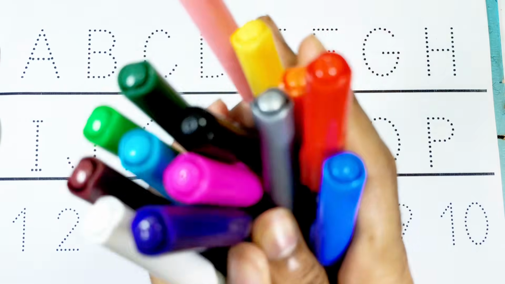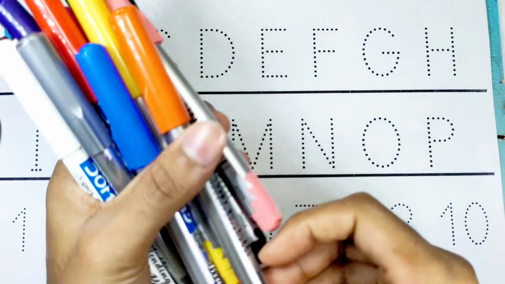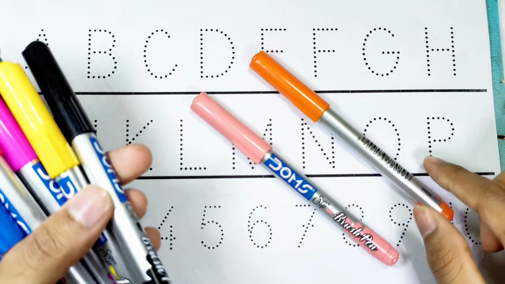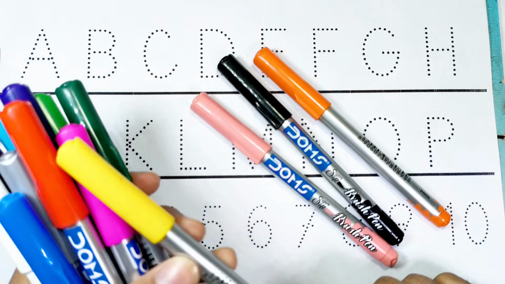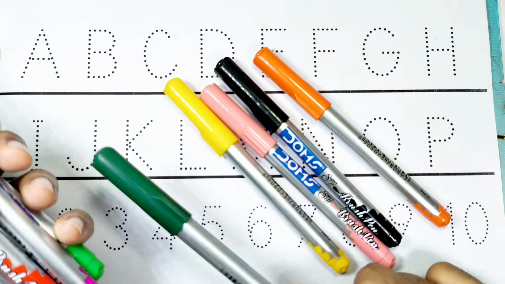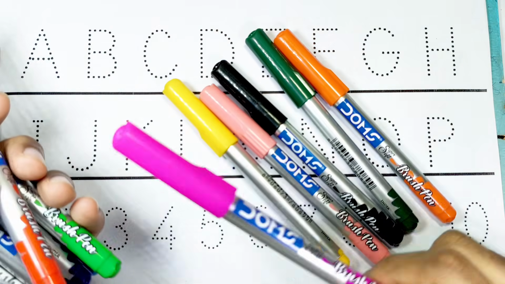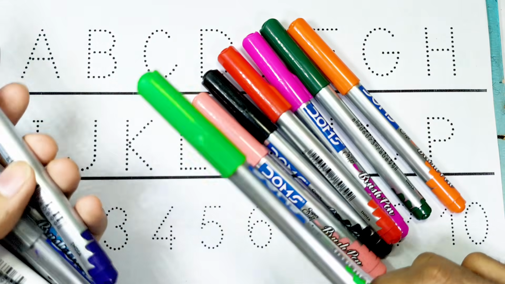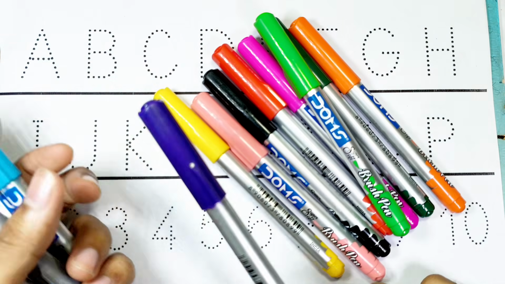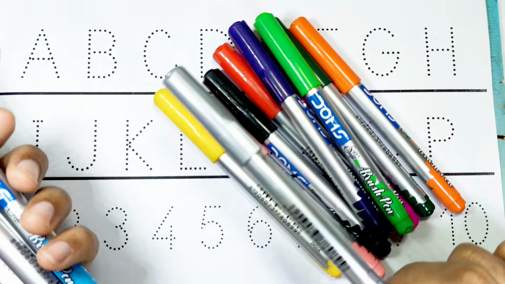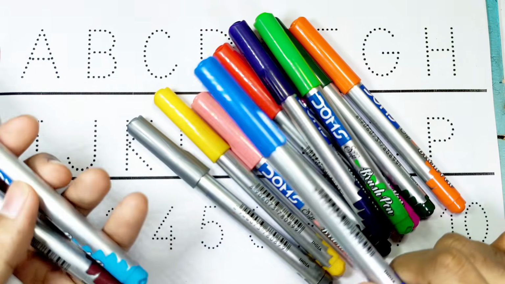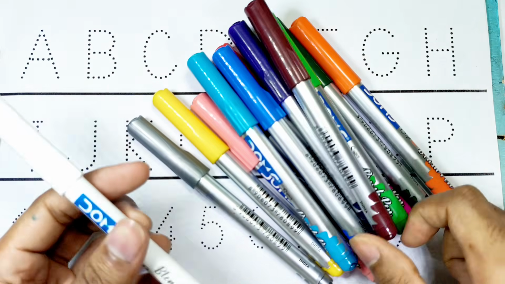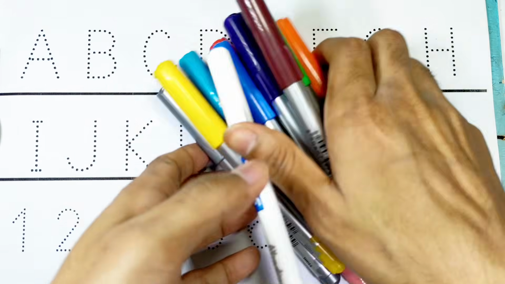Today we're writing capital letter alphabets and numbers. Stay with us. Light pink color, orange color, black color, yellow color, dark green color, dark pink color, red color, light green color, purple color, silver color, blue color, sky blue color, brown color, white color.